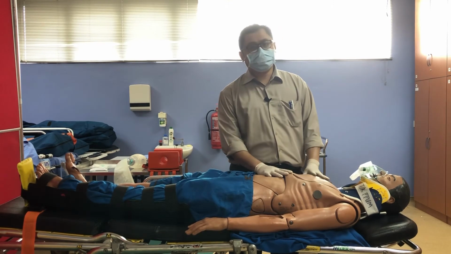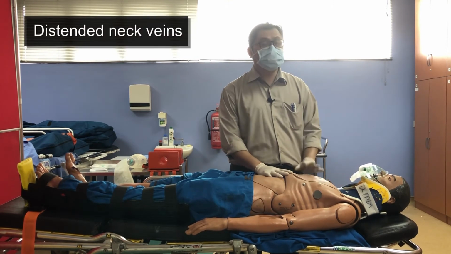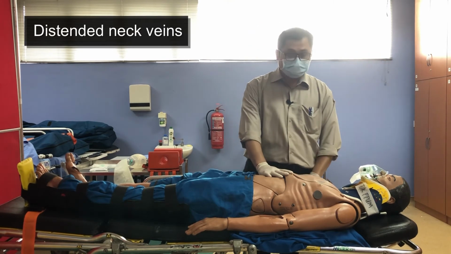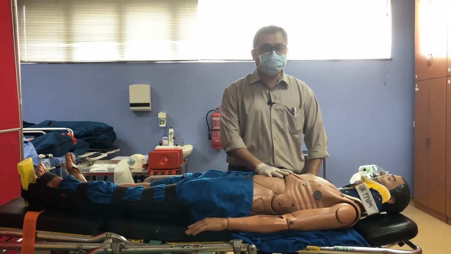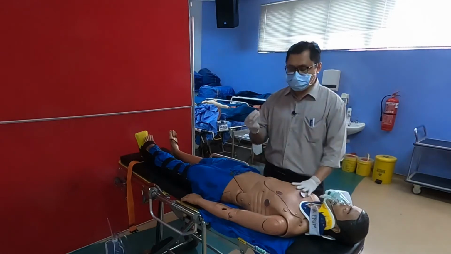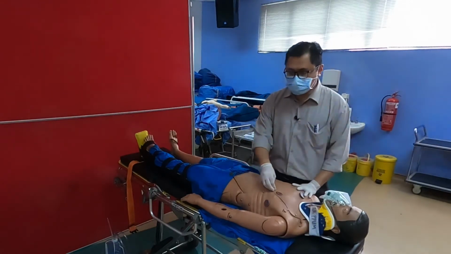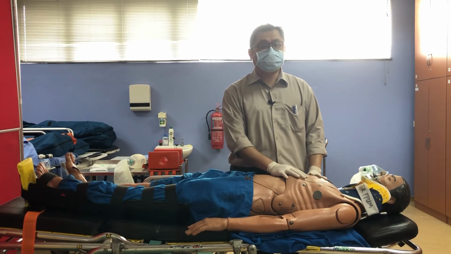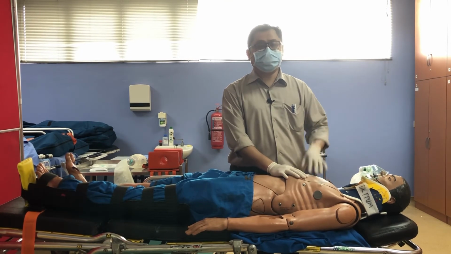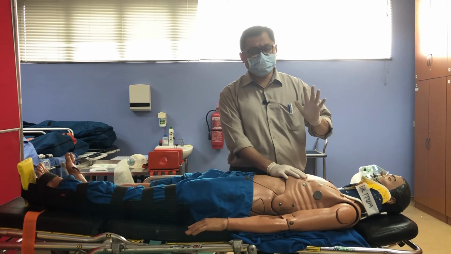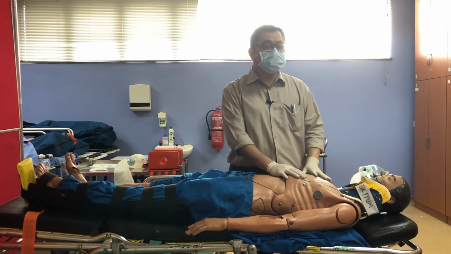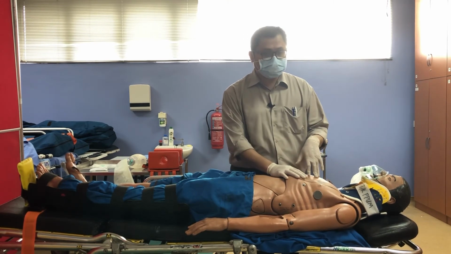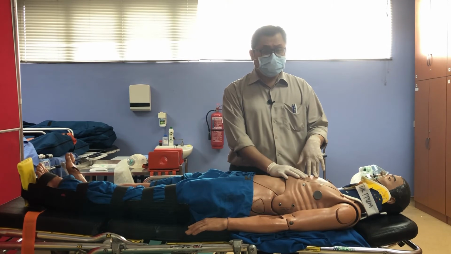Then for the cardiac tamponade, you proceed with the assessment. You see over the patient, there's distended neck vein. Second, you check the BP, it has dropped, hypotension. Then when you do the auscultation over the chest, you hear the heart sound has become muffled. You are unable to clearly hear the heart sound.